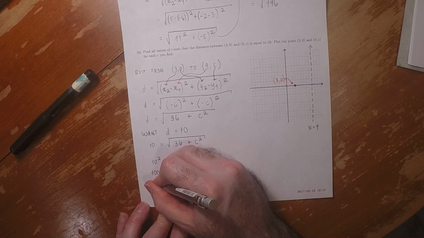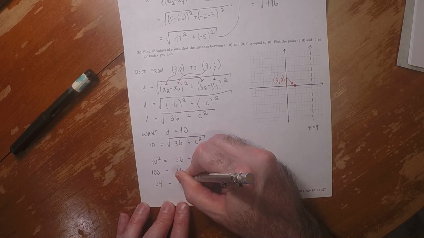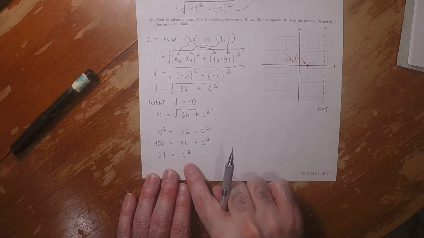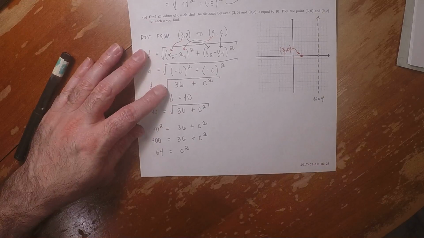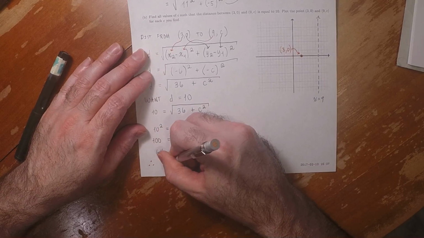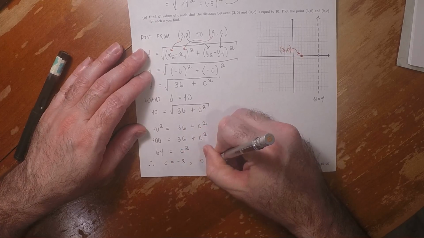Subtract 36 from both sides, so that's 64 is c squared. So there are two values of c which will accomplish this. There is c is negative 8 and c is positive 8.